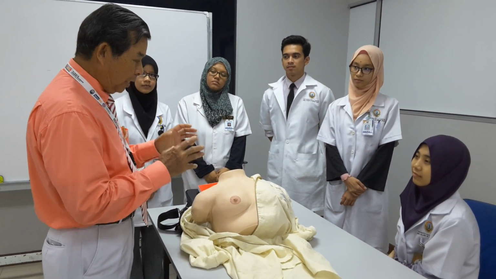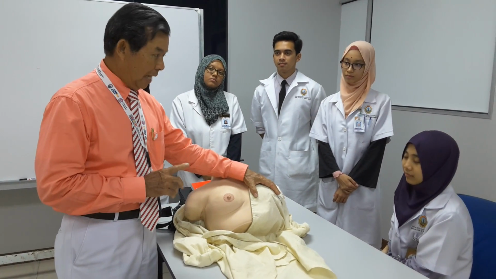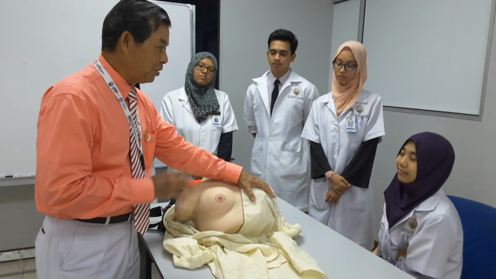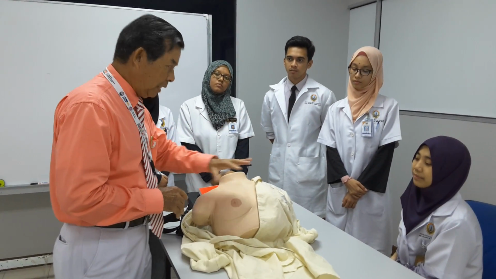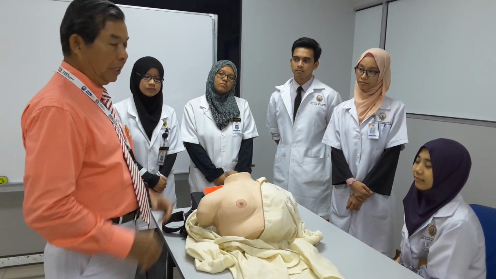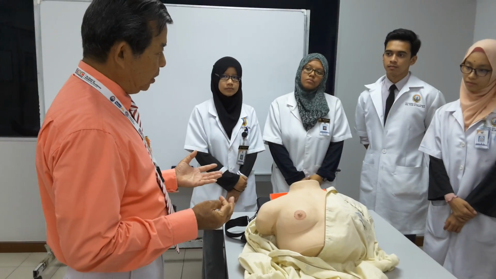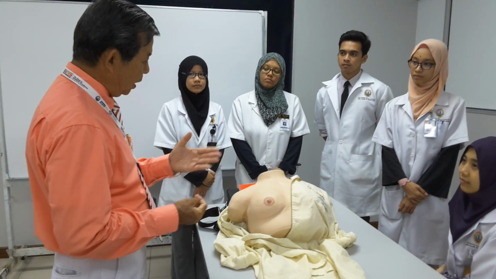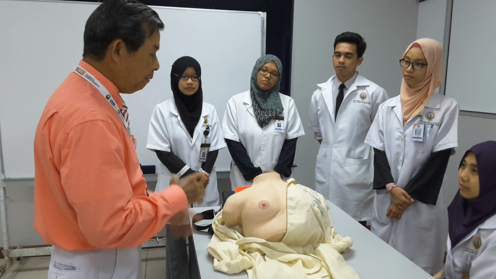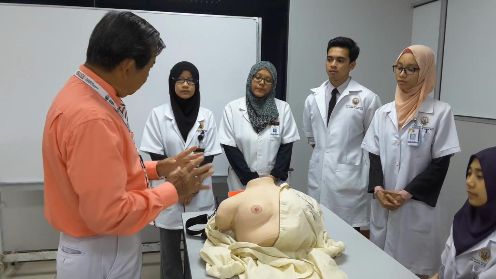Now, to examine, actually, we have to start from the normal, uncomplained side first. But here, there are some abnormalities as well. Assuming that the left breast is normal, examined already, now I'm going to confine to the right breast examination. For that, the first step is inspection, palpation, percussion, auscultation. But we are not going to include percussion and auscultation, just inspection and palpation.